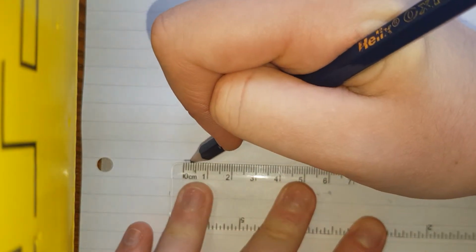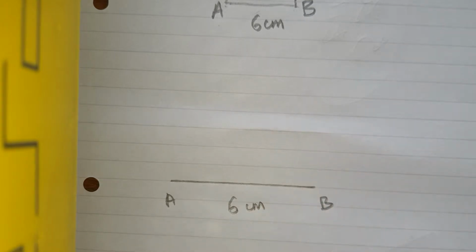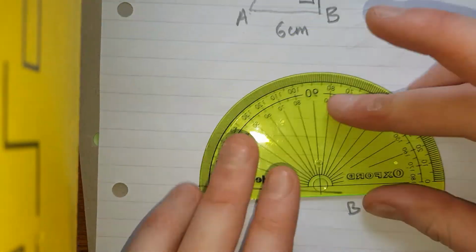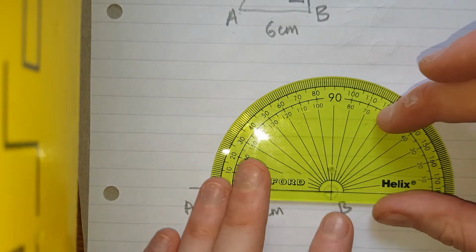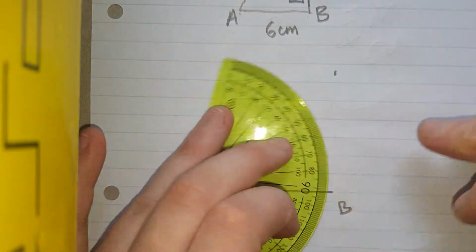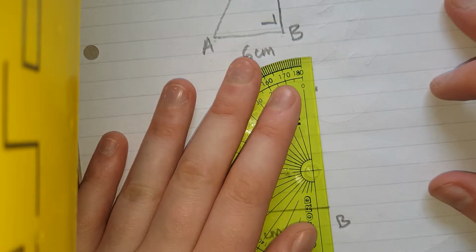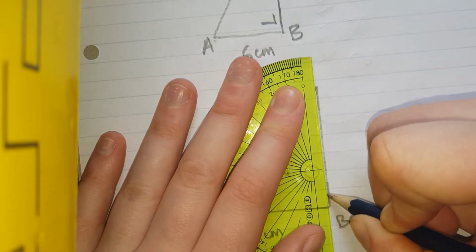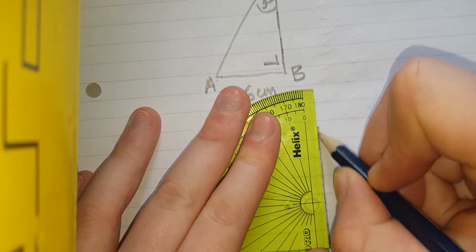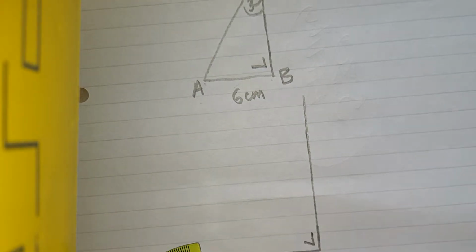So the base is 6 centimeters, and we can draw that in using a ruler. So that's AB, 6 centimeters. And the next thing that we're going to do is draw our right angle. I'm going to draw my right angle using a protractor. So we can set that here, measure it up and then mark off 90 degrees, and then join the two together. So now we have a 90-degree angle. I'll just extend that a bit longer. So this is 90 degrees.